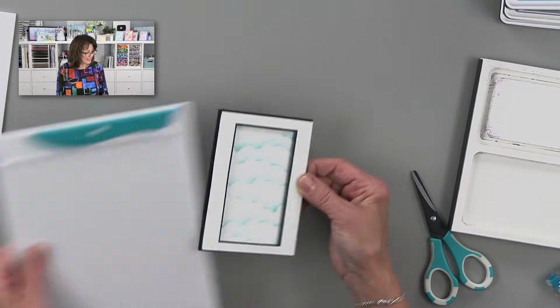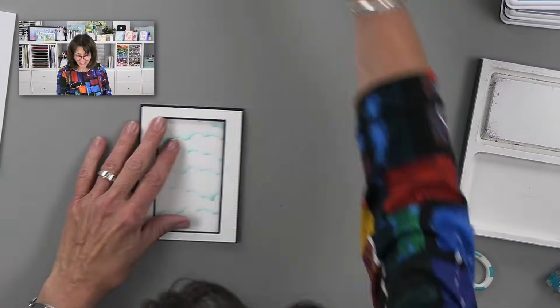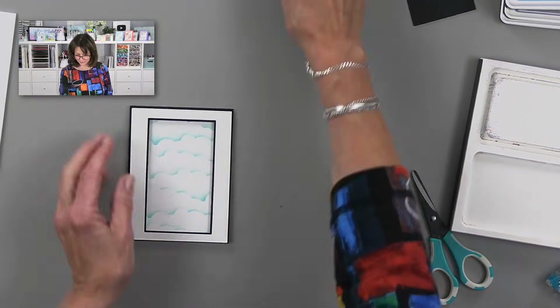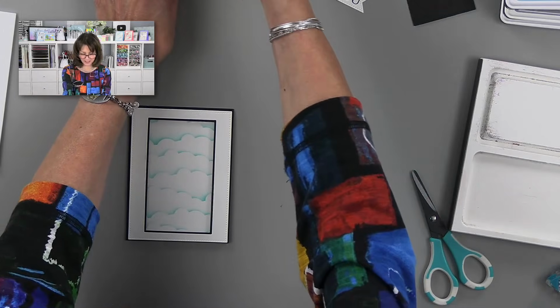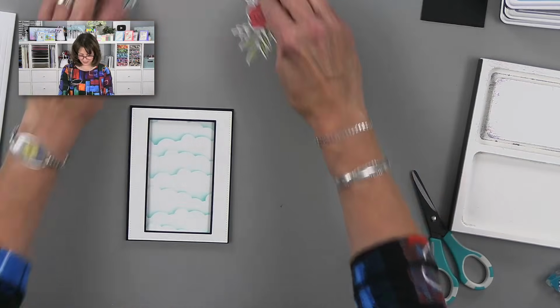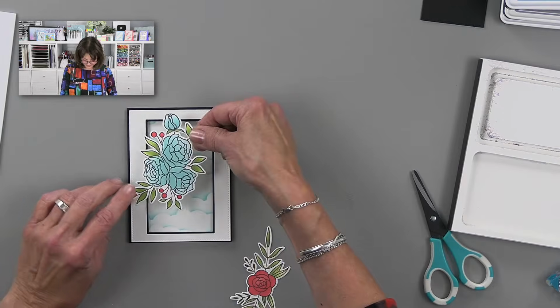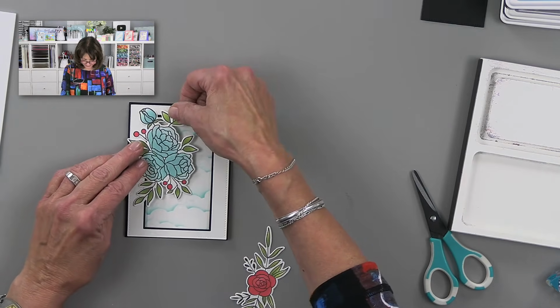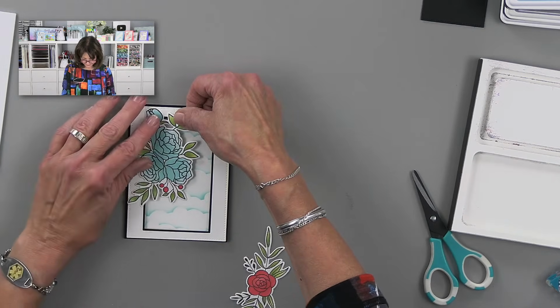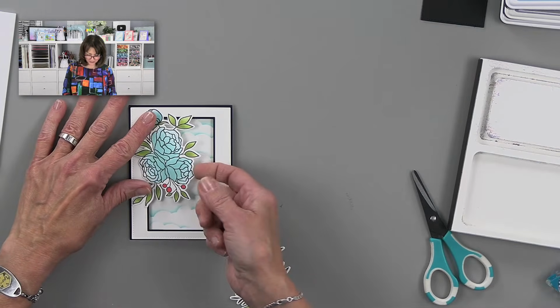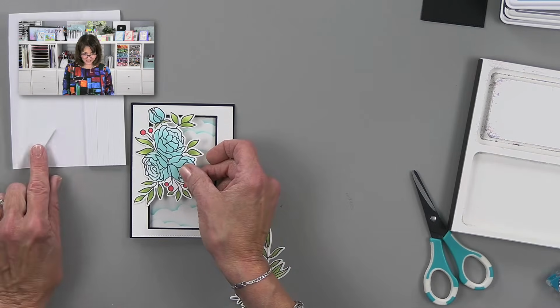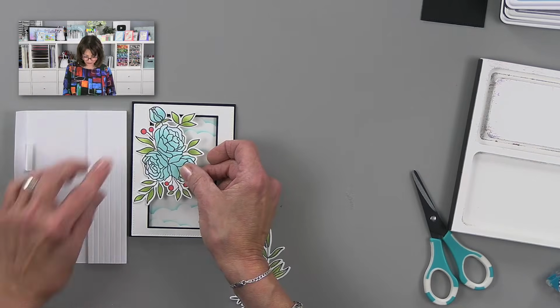All right, so now I'm gonna pick a couple of flowers here. I think I'm gonna use the flowers that I used from my last video because I have them. And I'm gonna pop these up. See, and under here, all I really need is some pieces of these shaker strips.